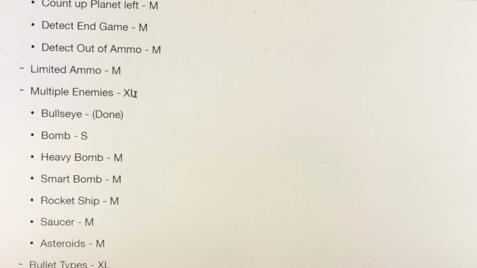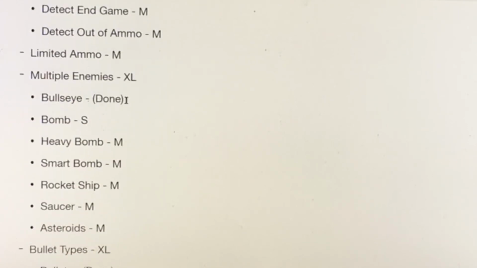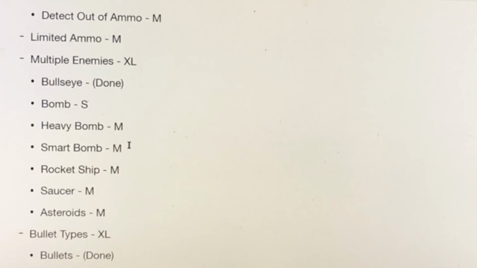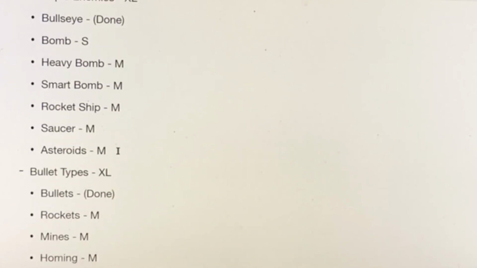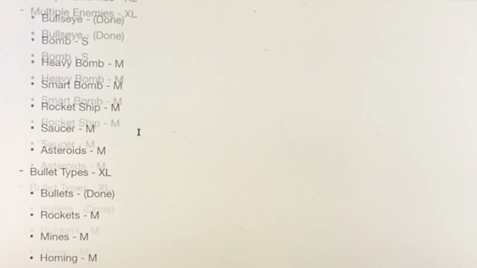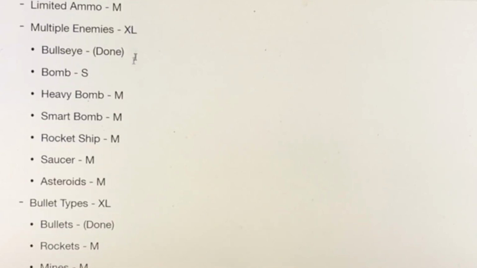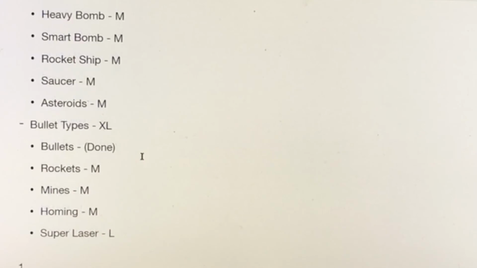Doing multiple enemies. So here's the bullseye. We've done that. We've got the small bomb, the regular bomb, the heavy bomb, smart bomb, rocket ship, saucer, asteroids. Those are all medium, but altogether it's an extra large project. Different bullet types.